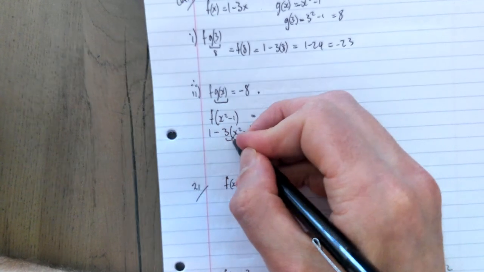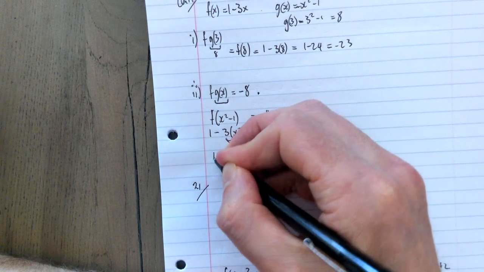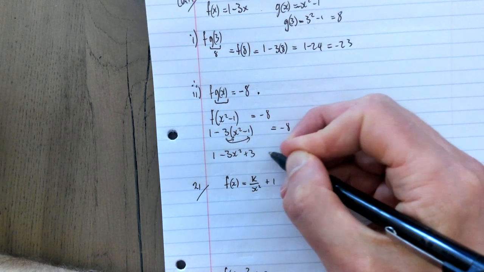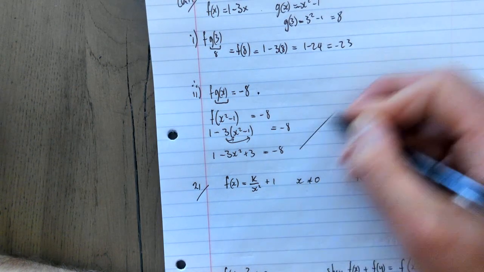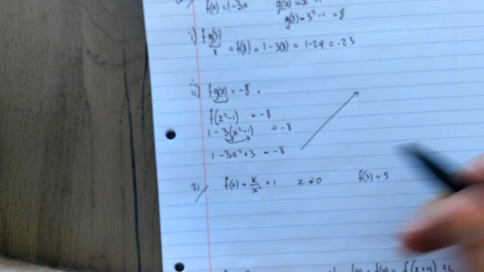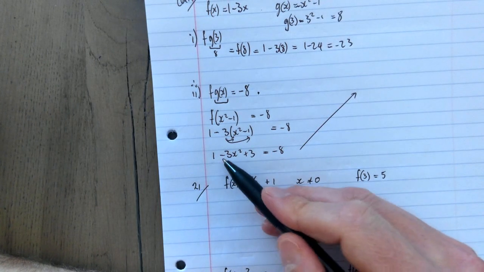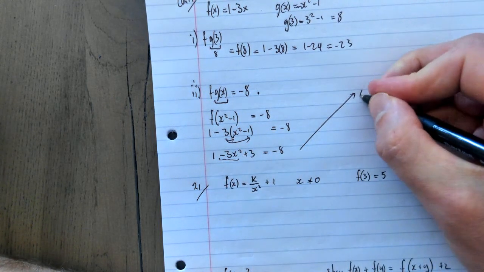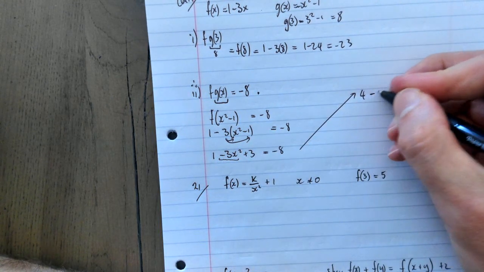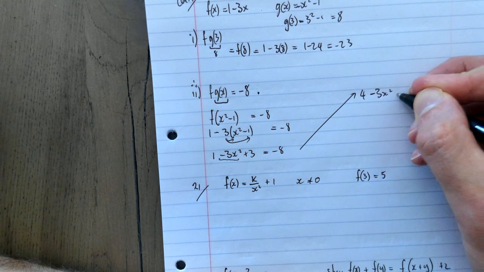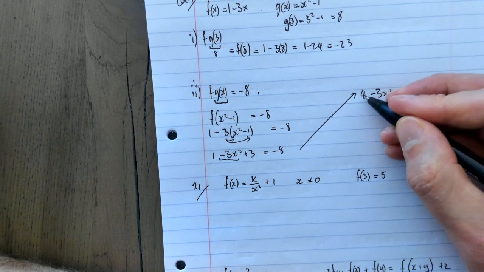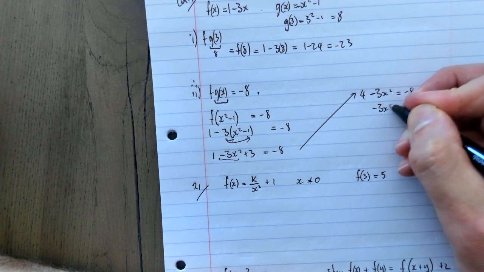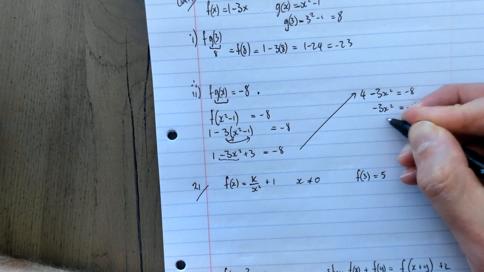Multiply out the brackets. 1 minus 3x squared plus 3 is equal to minus 8. Let's look at the left hand side. Again, this minus belongs to that one. So it's 1 and 3, so 4 minus 3x squared equals minus 8. Take away 4 from both sides. Minus 3x squared is equal to minus 12.